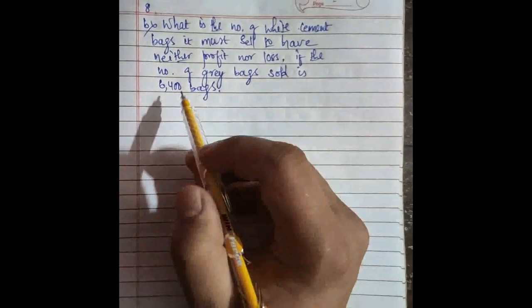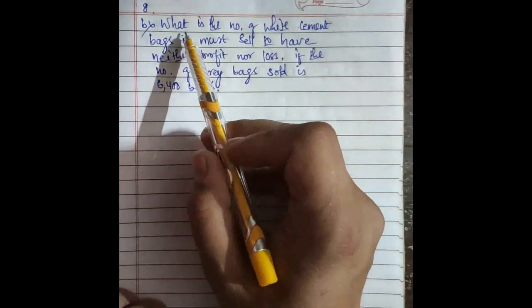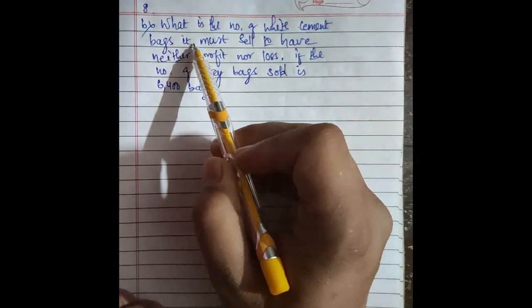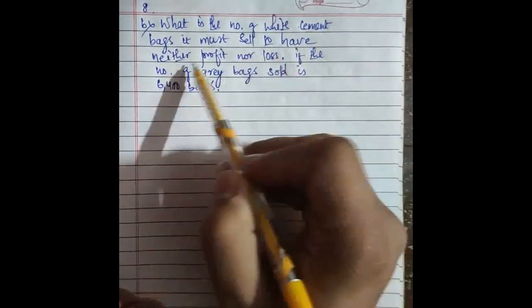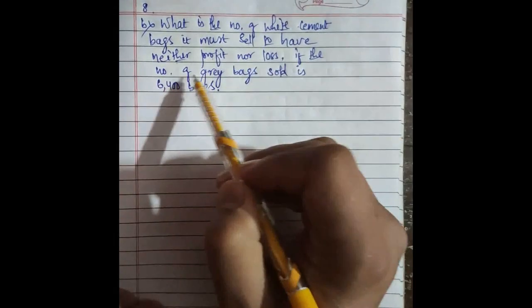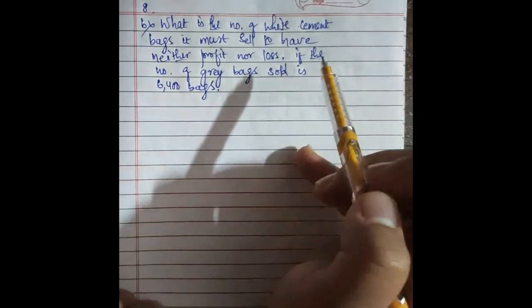So this is our number 8B question. What is the number of white cement bags it must sell to have neither profit nor loss, if the number of grey bags sold is 6,400 bags?